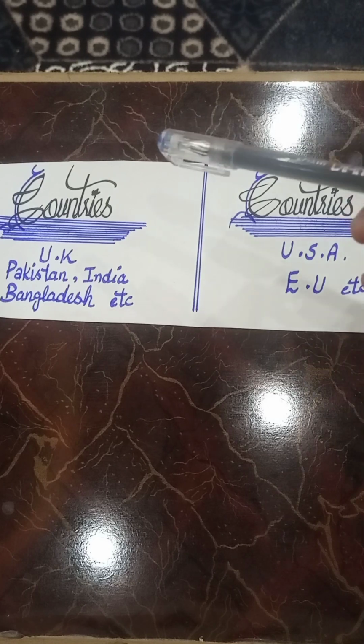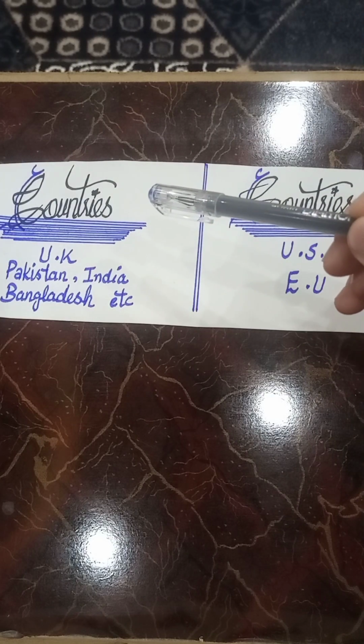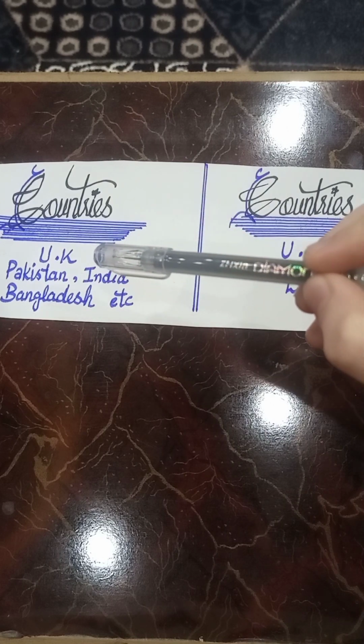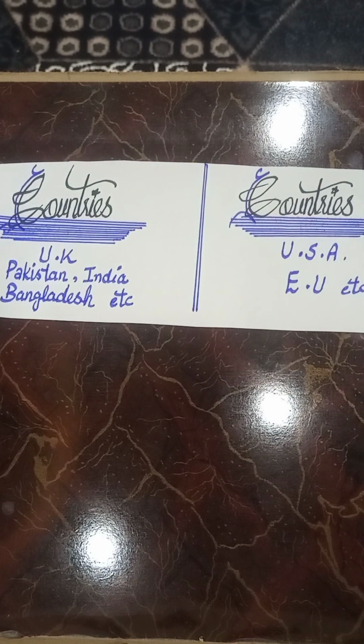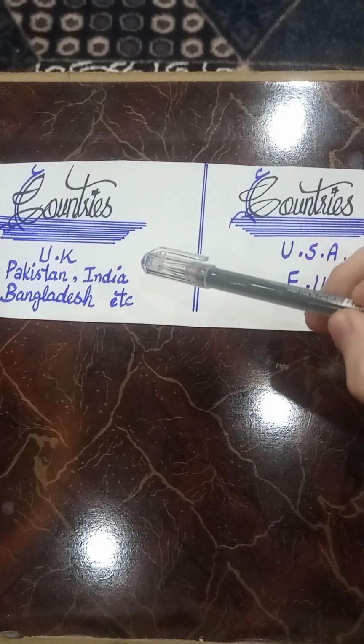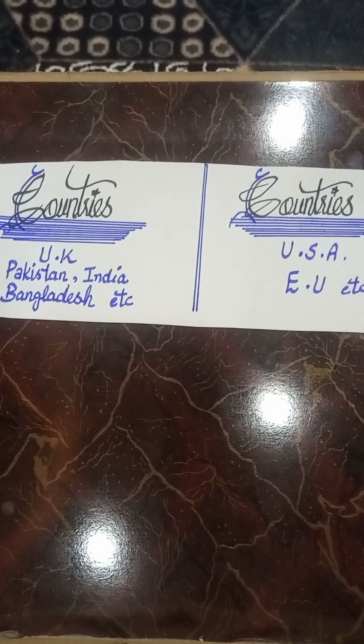So guys, this one is the British accent. British accent is spoken in countries like United Kingdom. United Kingdom is the Great Britain along with Northern Ireland and associated islands, okay? So here British accent is spoken. And in countries like Pakistan, India, Bangladesh, and the neighboring other countries, British accent is spoken.